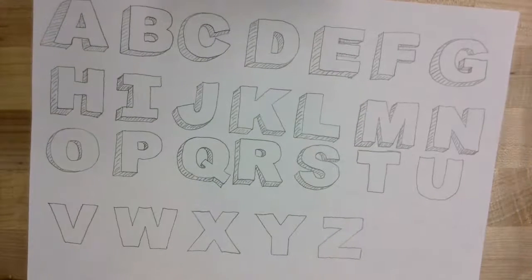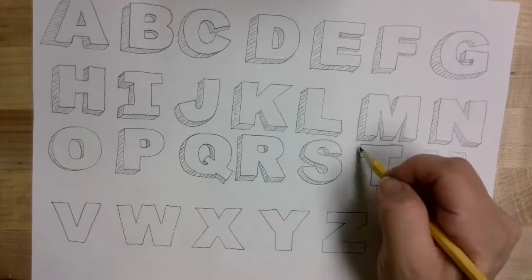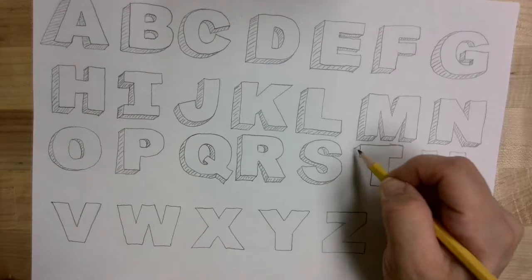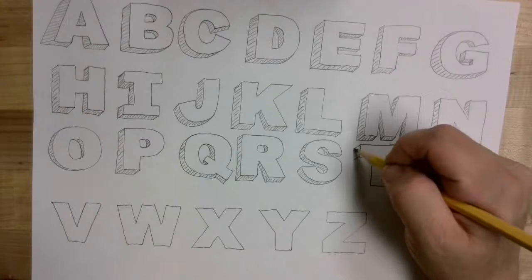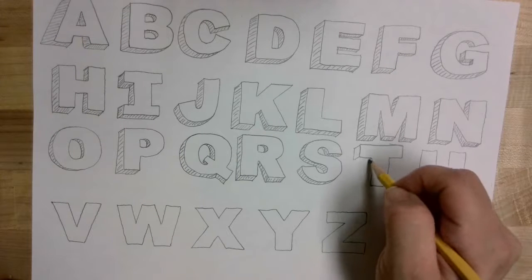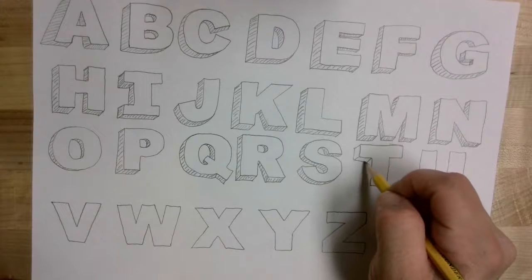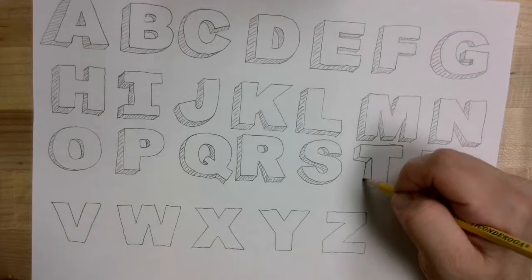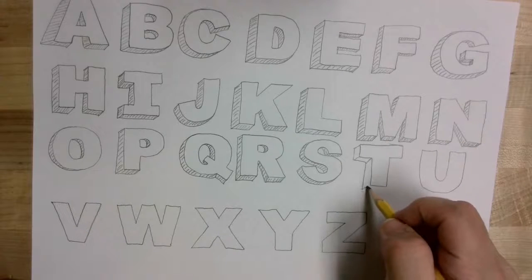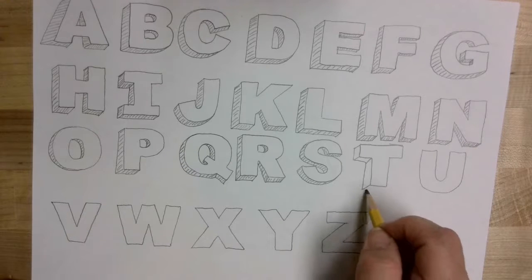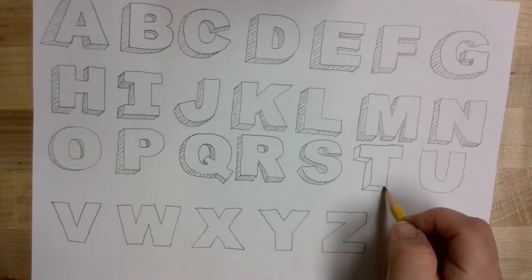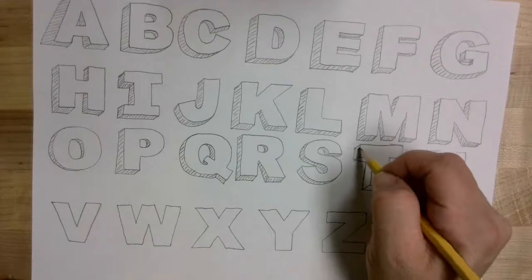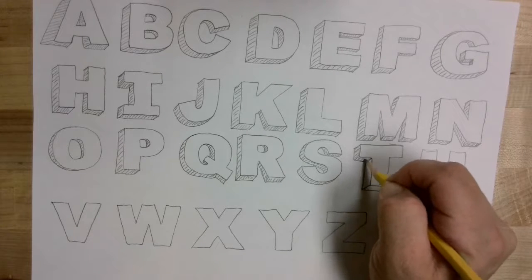Okay, letter T. This one's going to be a lot like the letter I. Angle down from each corner, connect those. Angle down here, and connect those. It's going to come down, angle back to the base of the T, across, and then connect the two corners. And then once again, add your shadow lines.